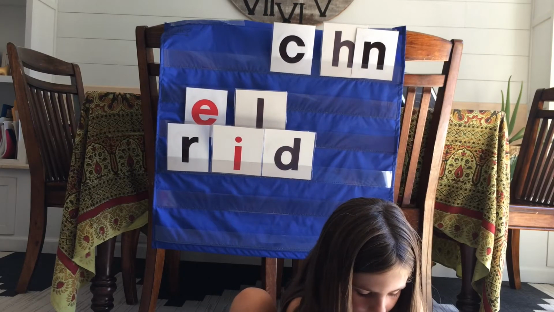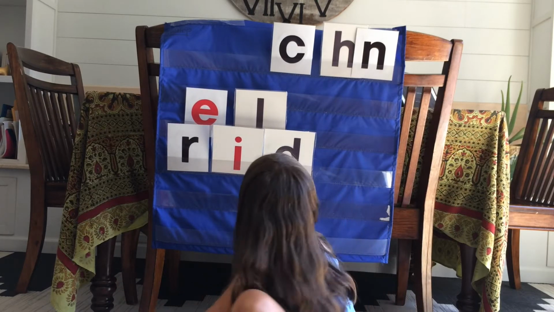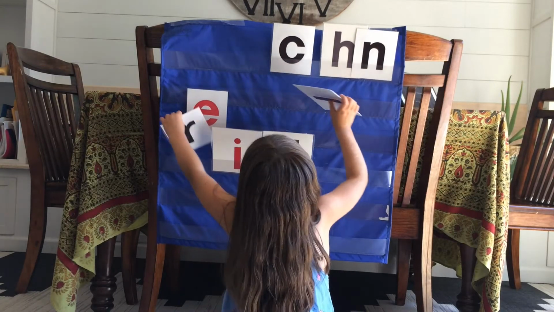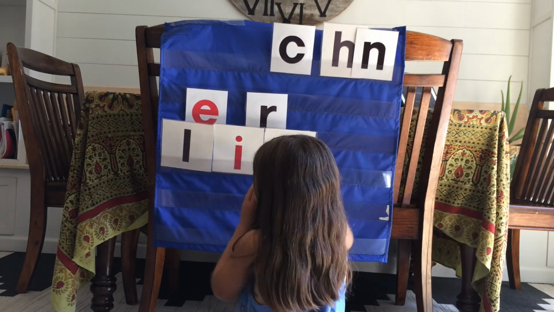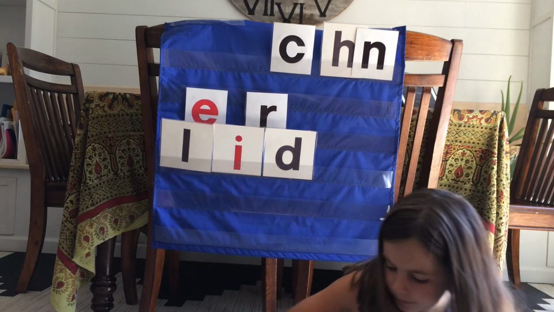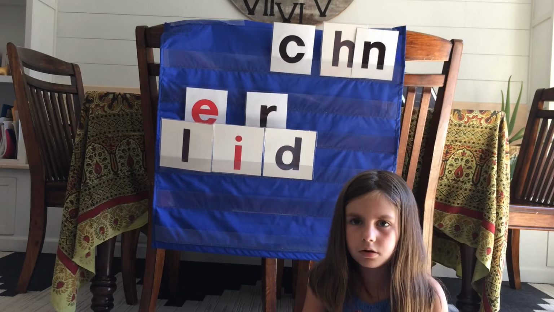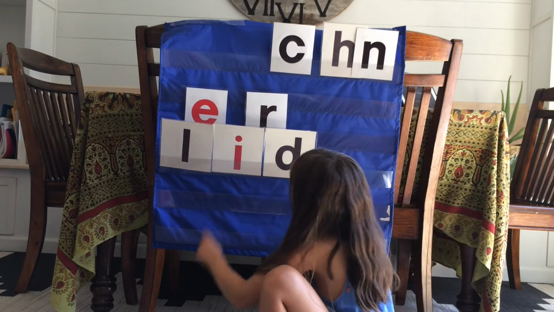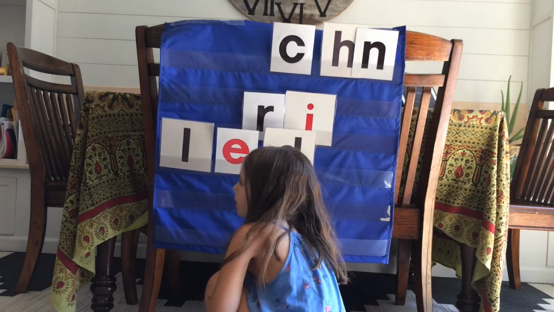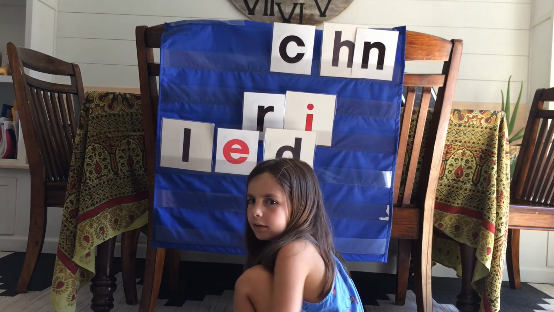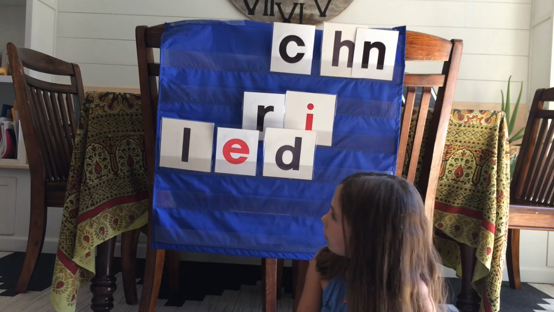Change the first letter in rid to spell lid. Sometimes we call the cover we put on a pot a lid. Let's hear you sound that out. Lid. Lid. Change the vowel in lid to make the word led. Andrina led the line to go to the park. Led. Write that word down. Led. Like you're the beginner, the leader. She led her class to lunch. Led. Write it down.